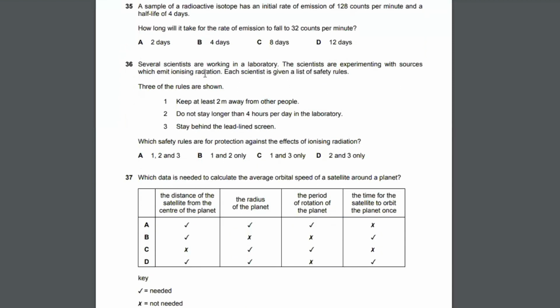Next is several scientists are working in a laboratory. The scientists are experimenting with sources which emit ionizing radiation. Each scientist is given a list of safety rules. 3 of the rules are shown. Keep at least 2 meters away from other people. Do not stay longer than 4 hours per day in the laboratory. Stay behind the lead line screen. Which safety rules are for protection against the effects of ionizing radiation?